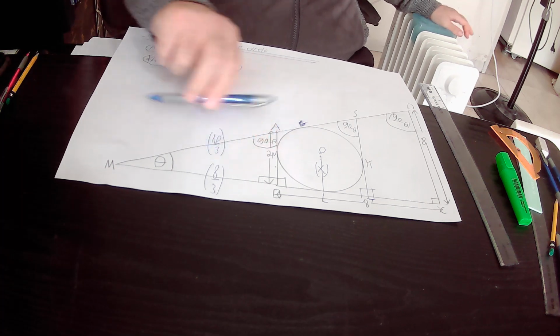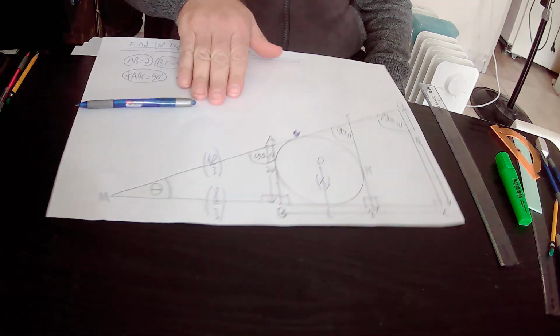So you can actually implement here rule 1.